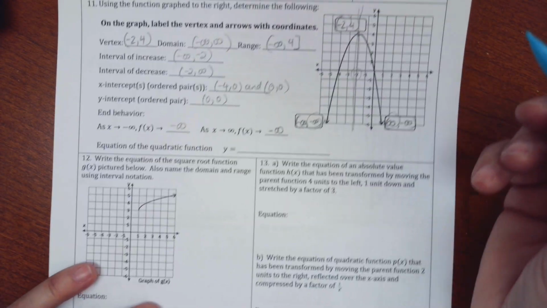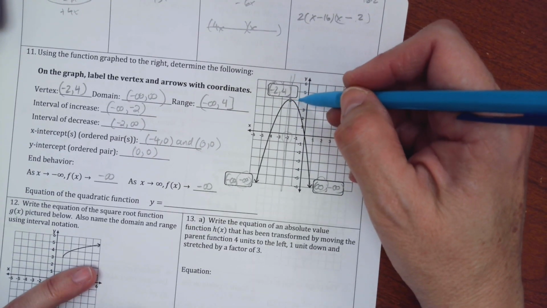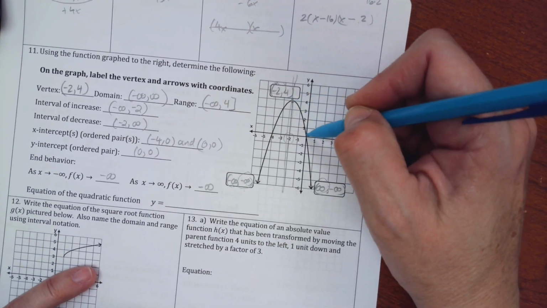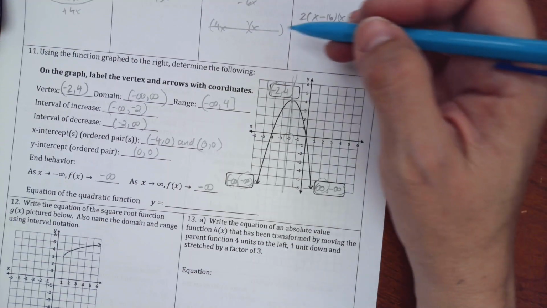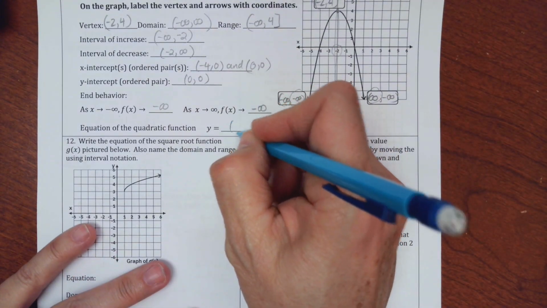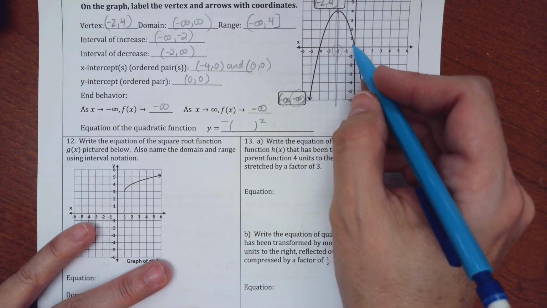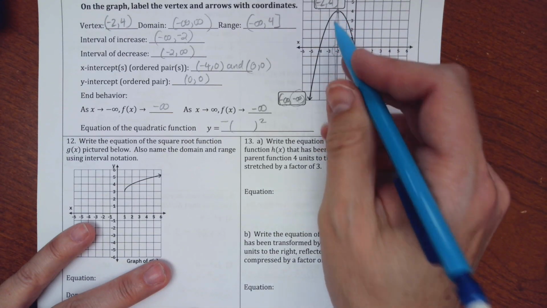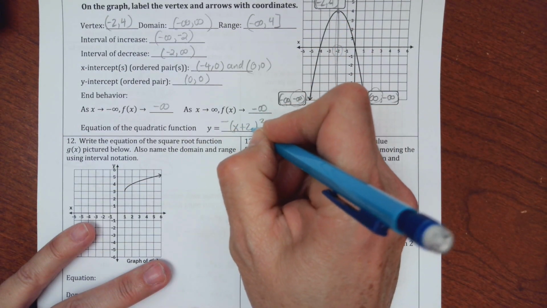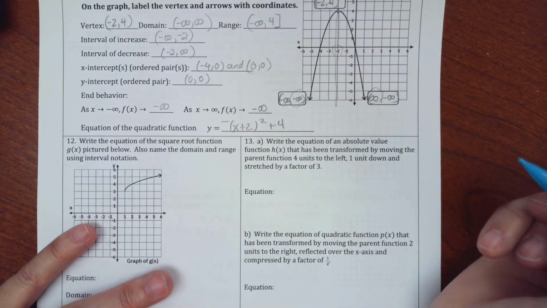And the equation. All right, so let's check. It's going 1, 1, 2, 4. Okay, so that's good. So there's no stretch. So we're just put some parentheses with a square. It's a negative because it's upside down. I have to go left 2 and up 4. So x plus 2 and plus 4. There you have it.